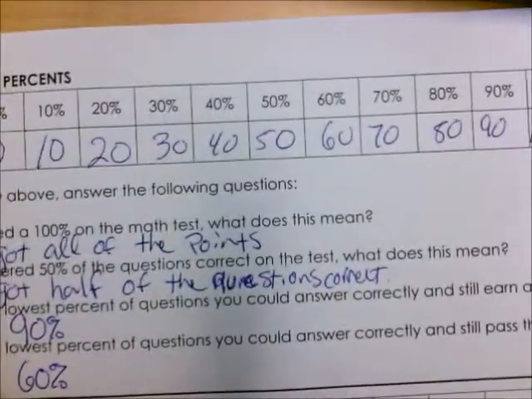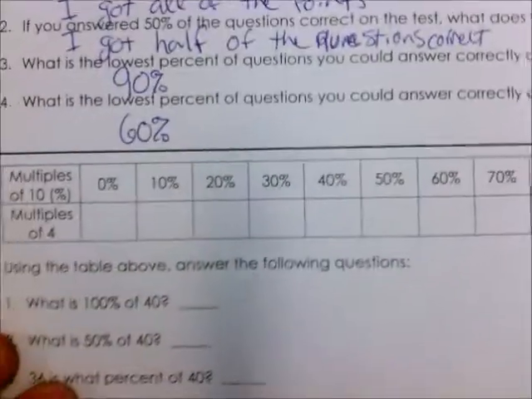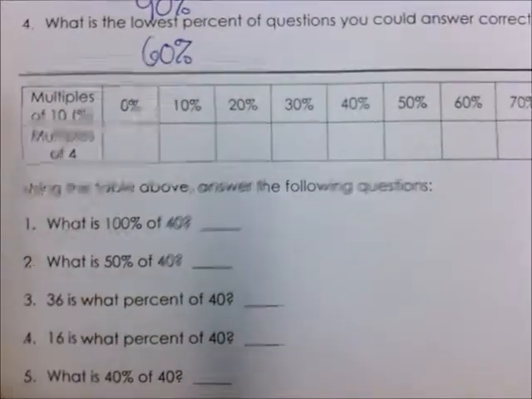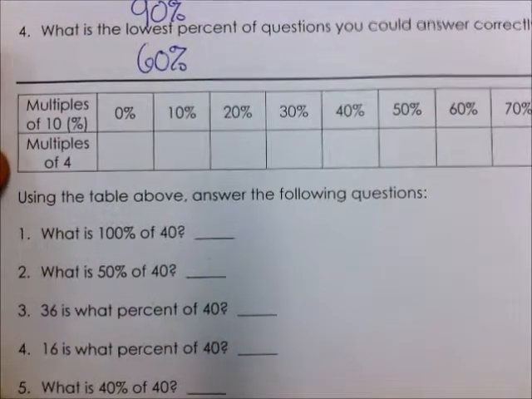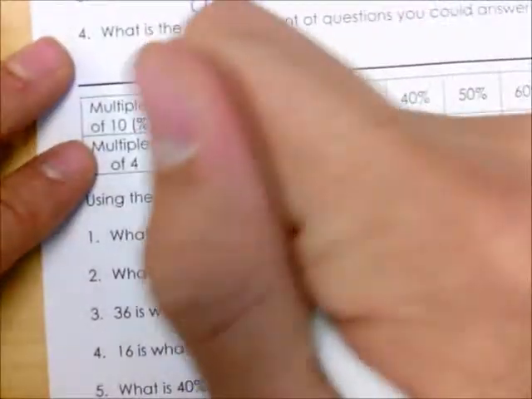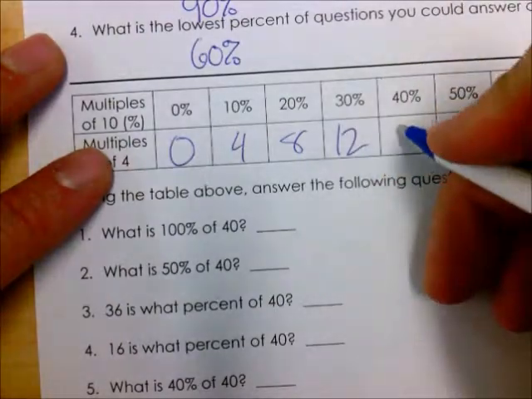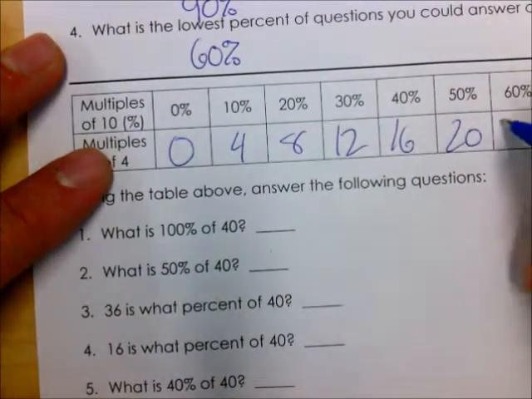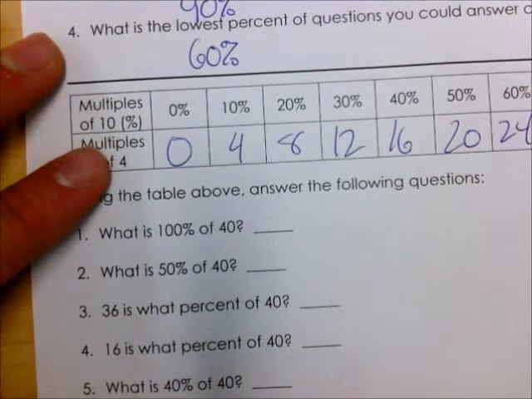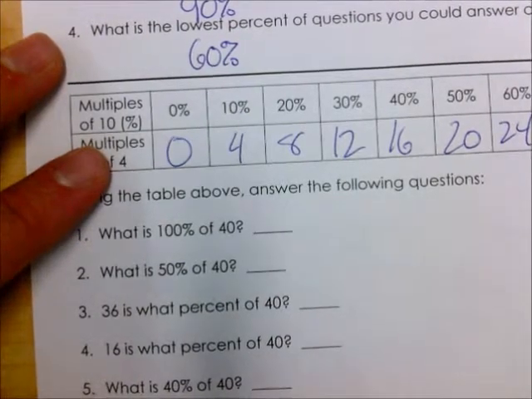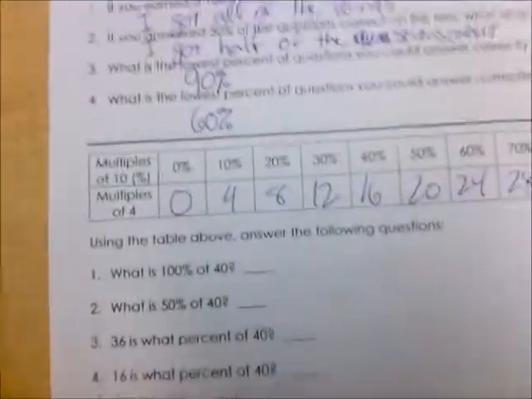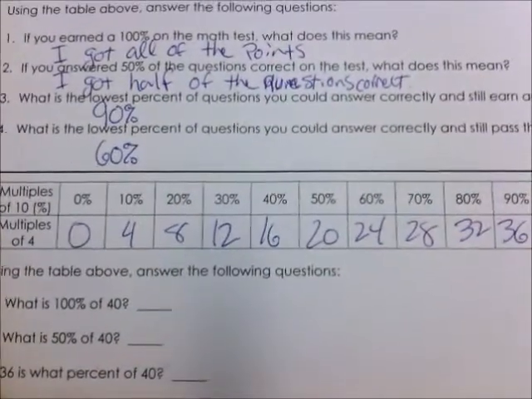Pretty self-explanatory. Now, the bottom half of this worksheet sets us up again with percents, and this time we're going to be doing multiples of 4. So, 0% all the way to 100%. We're going to start at 0 and count by 4s. 4, 8, 12, 16, 20, 24, 28, 32, 36, and 40. Now let's zoom out just a little bit. I have a series of questions down here.